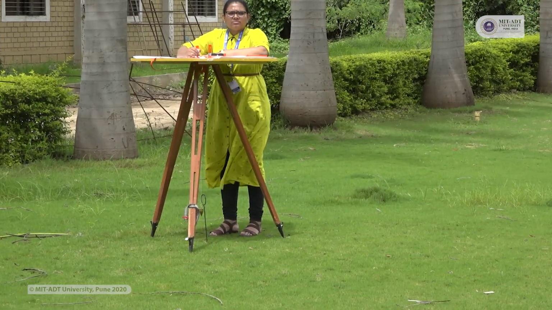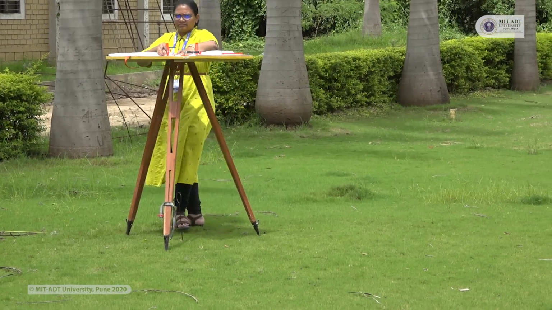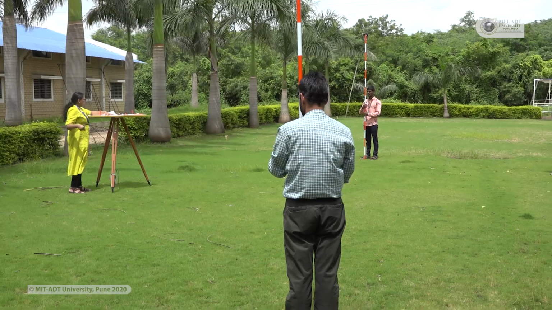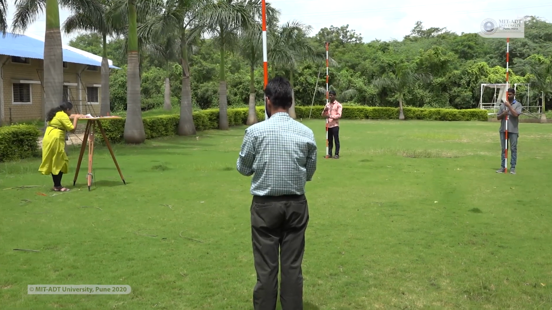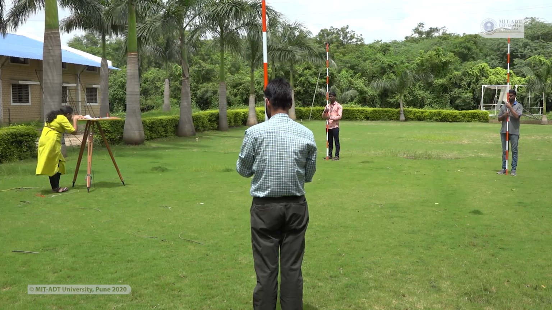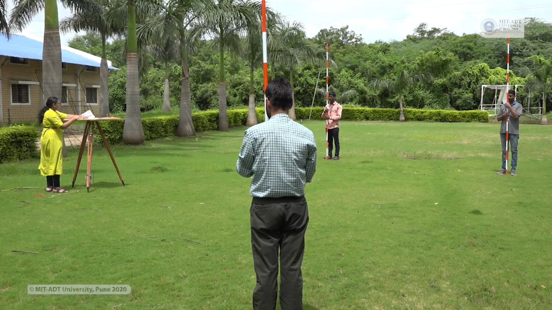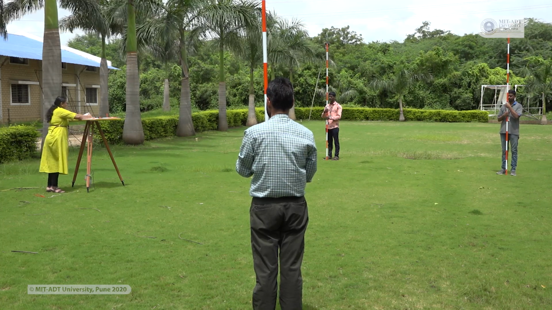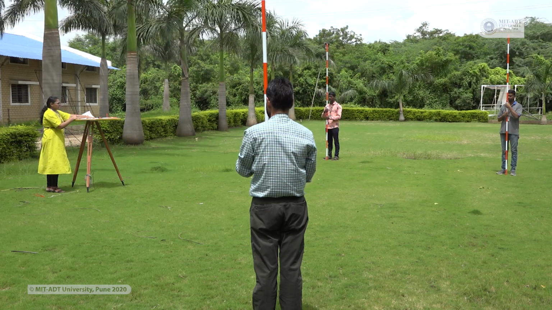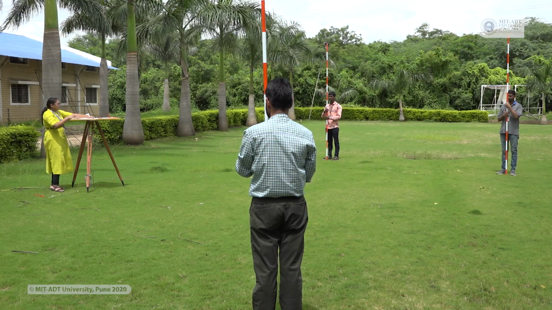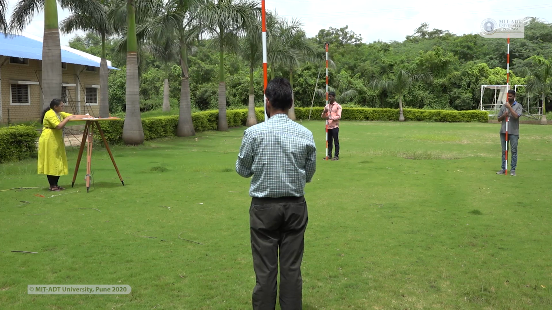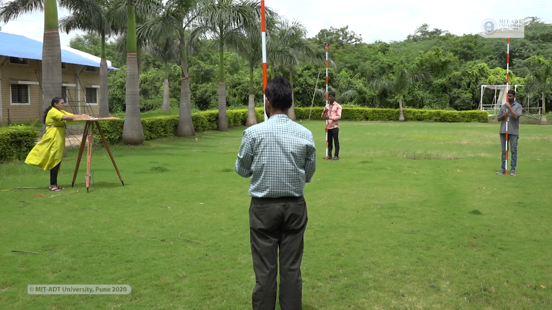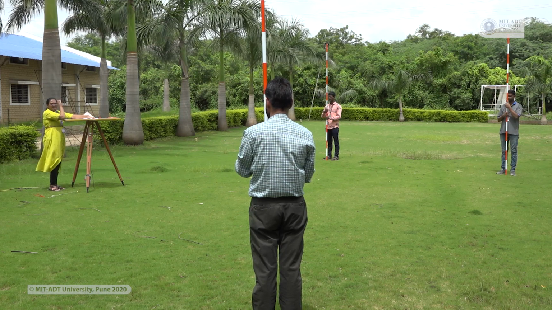Now we will bisect our object point first. So now my first point we have to bisect by using this alidade. So I will just draw a ray which will be passing through my center point of the station as well as our object point, and I will draw the ray. After bisecting the first object point, I will bisect the second object point, that is point number 2, again from the center of the station point. So I will just draw the ray which is passing through that second object point.